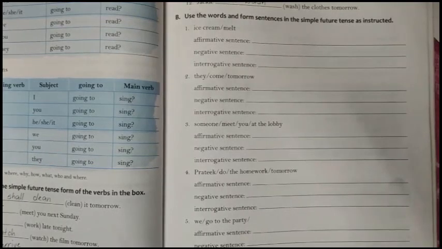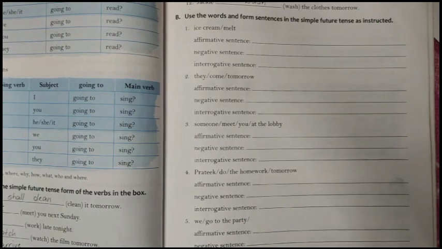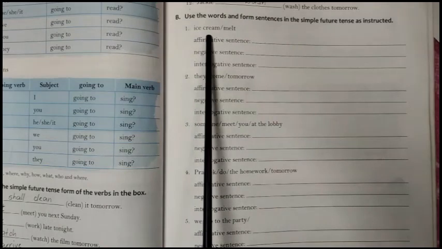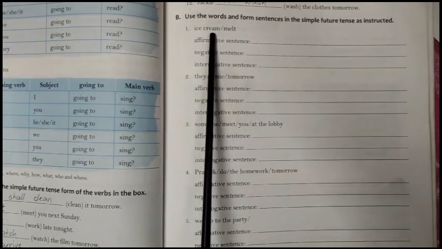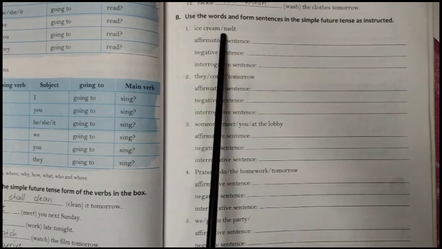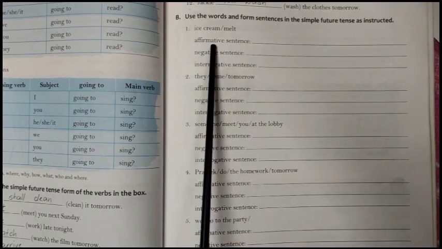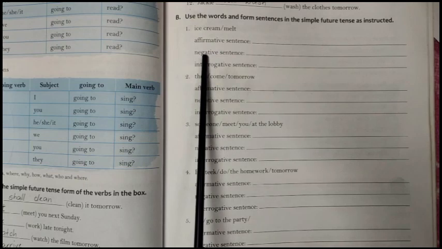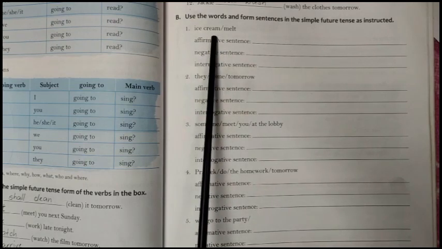Now, going on to exercise B, page 85. The question says, use the words and form sentences in the simple future tense as instructed. They have given us words which will help us to make the sentences. We have to make the affirmative, the negative, and the interrogative sentence. So let's start with the first one.